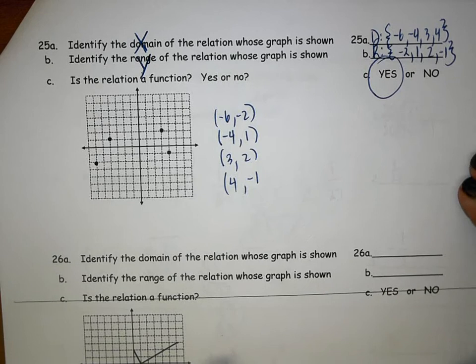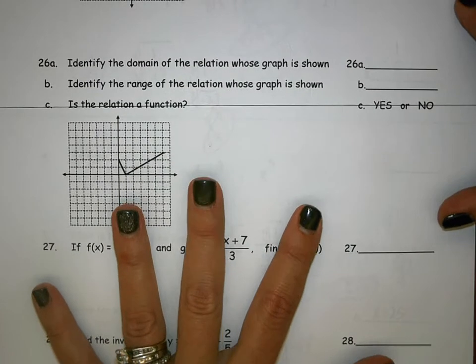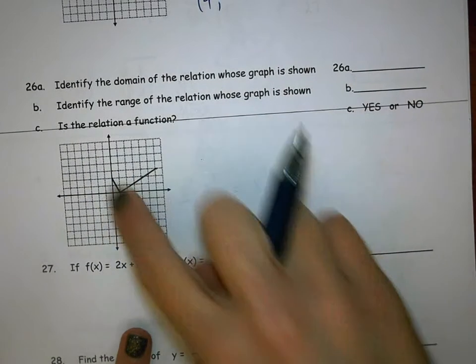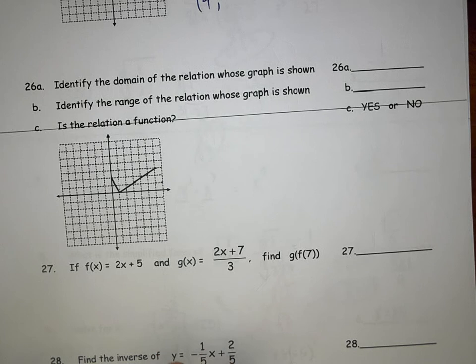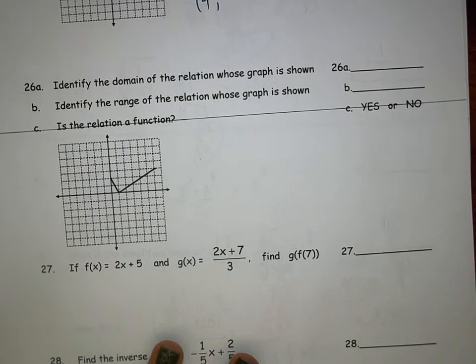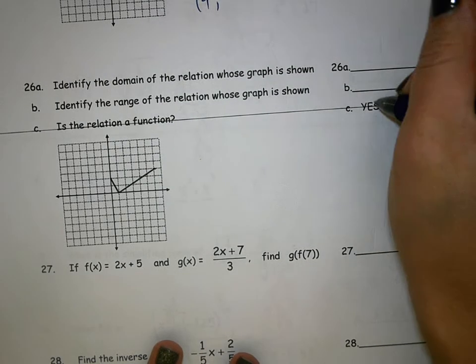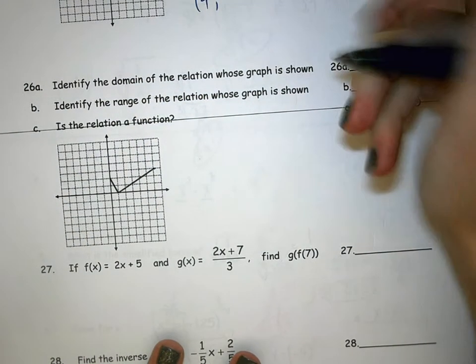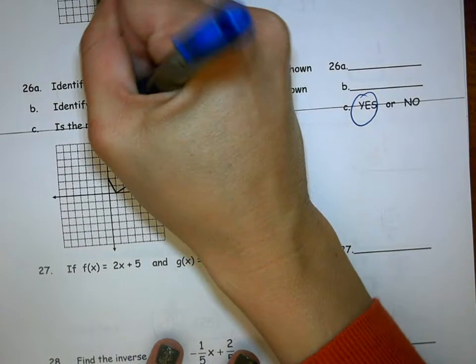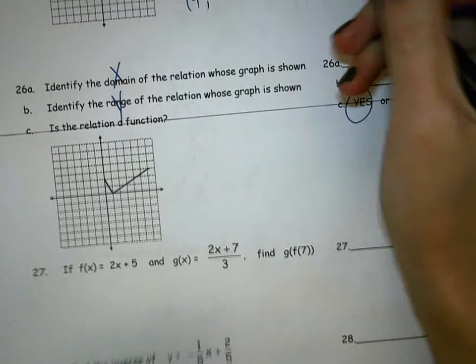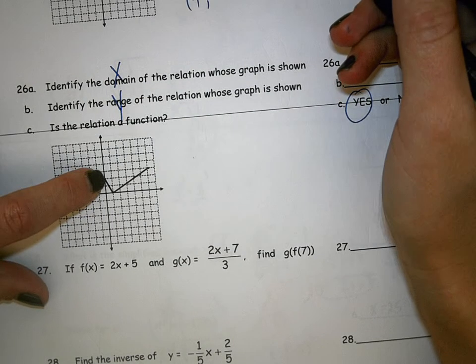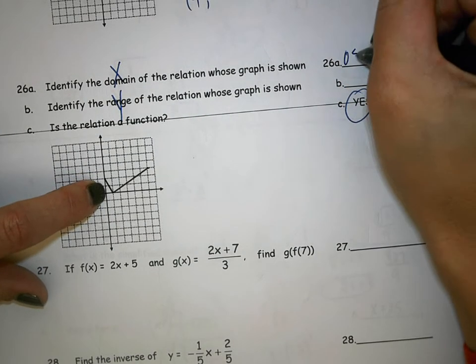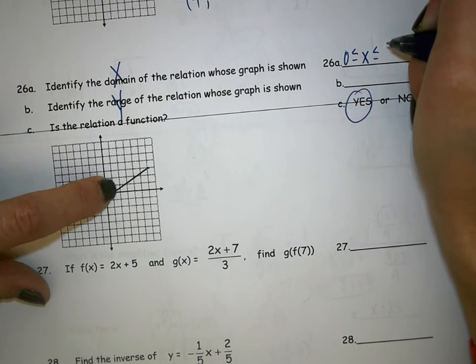Okay, 26. This is a line, so remember this is continuous, which we're going to use our less than or equal to signs. First of all, is this one a function, yes or no? If you did your vertical line test, yes, nothing overlaps and hits a point twice on the graph. My domain is x, range is y's. If we're looking at our x values, what is my smallest x value here? 0 is less than or equal to x is less than or equal to 6.